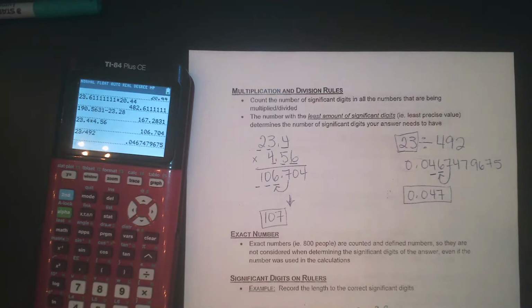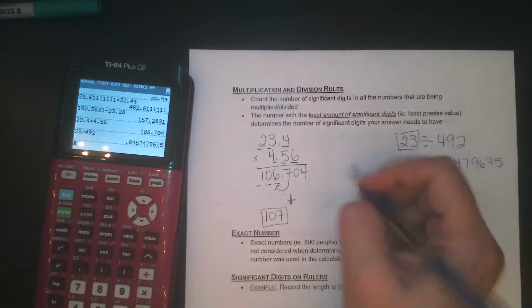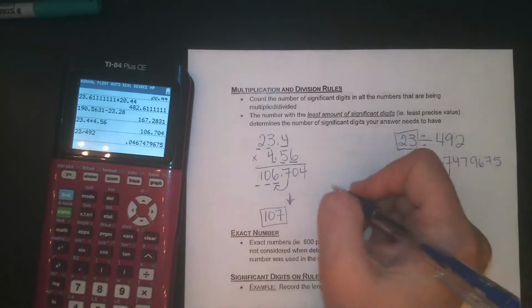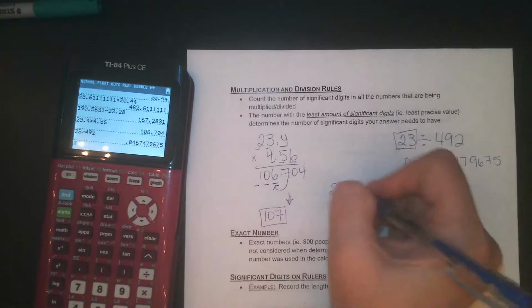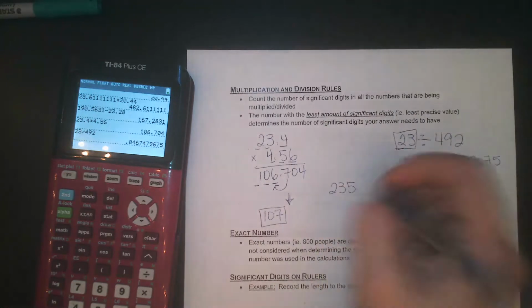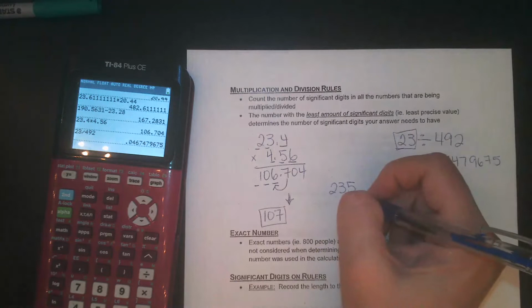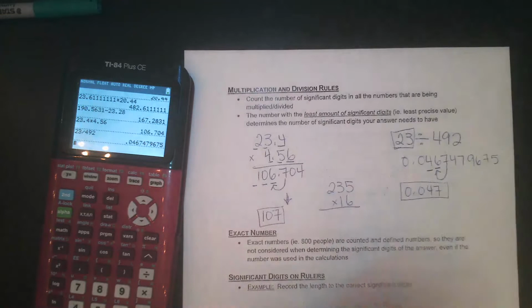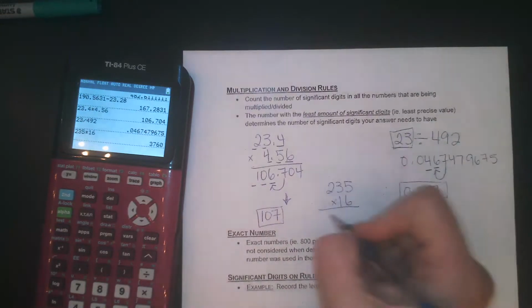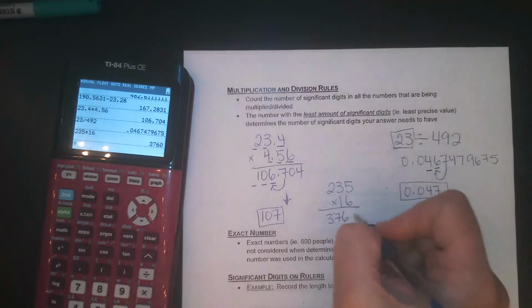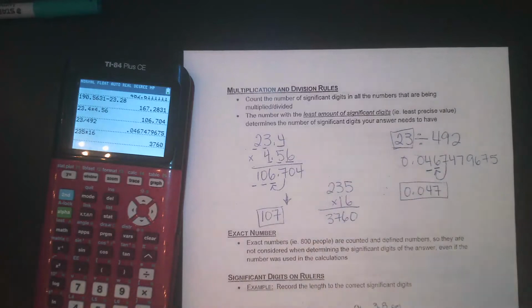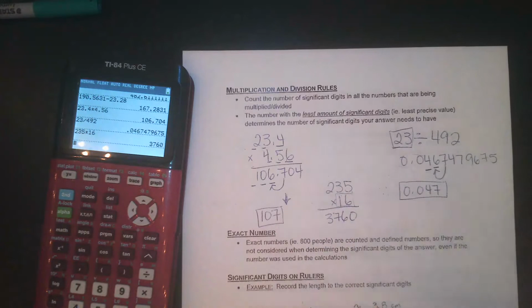But what happens if I get a number like this? 235 multiplied by, pick a number, multiplied by 16. 235 multiplied by 16 gives me 3760. I'm limited by this number here, 2 significant digits. There's 2 here, there's 3 in this number.